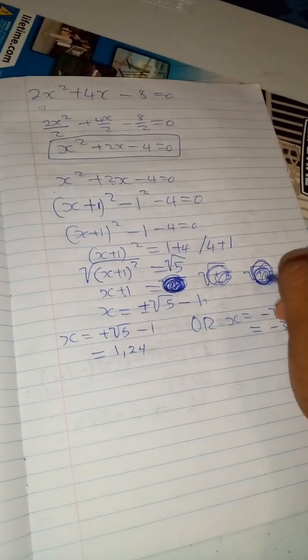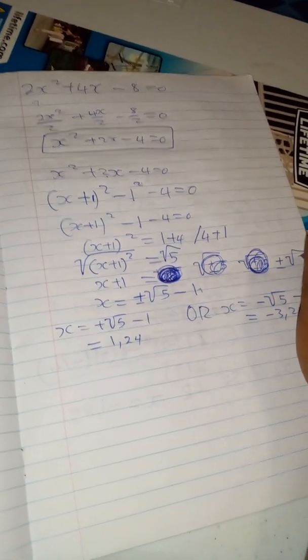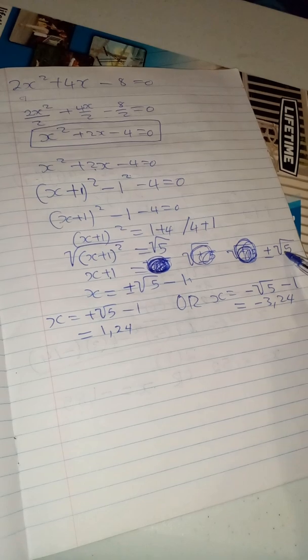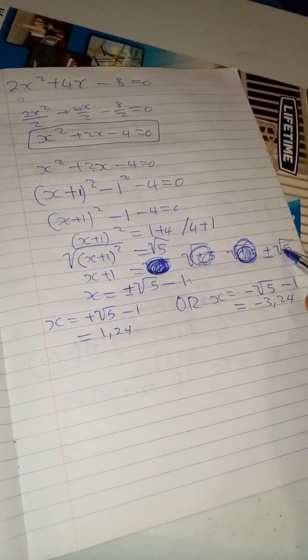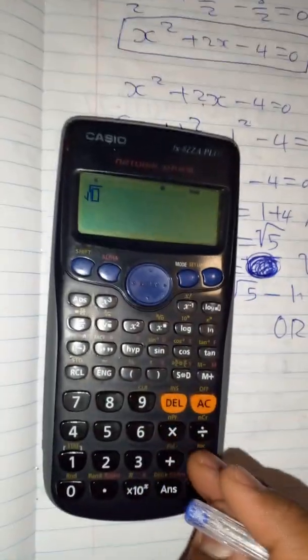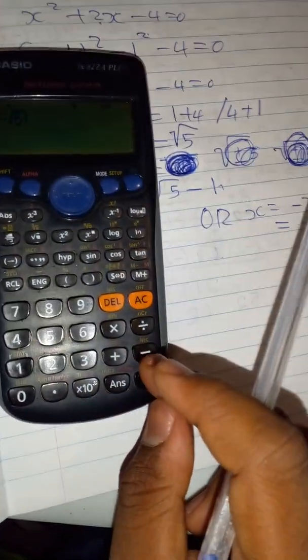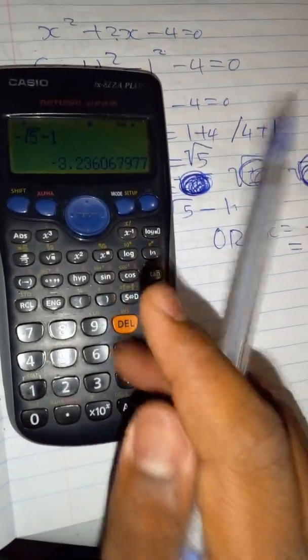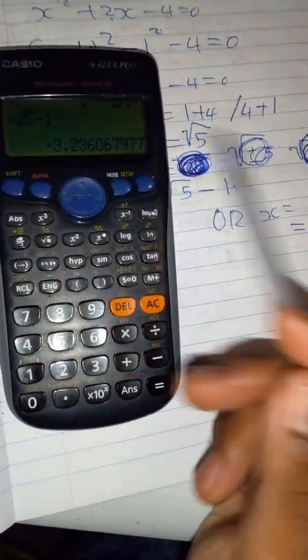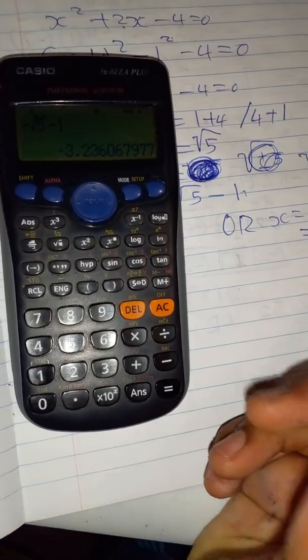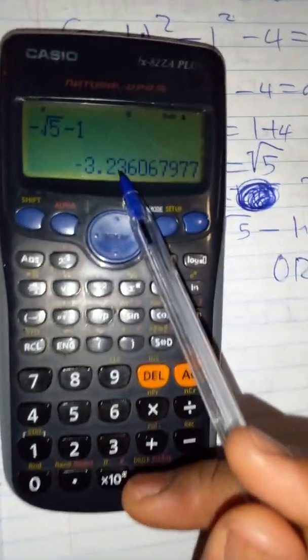Solving for x by completing a square. Here it must be plus or minus 5 outside, because once I put it inside it will give me an error when I put the negative. So it must be outside. So positive, if you can check here, negative 5, you see, it gives an error, so it must be negative square root of 5 minus 1, which is negative 3.24. Here it is good to 2 decimal places, you know it.